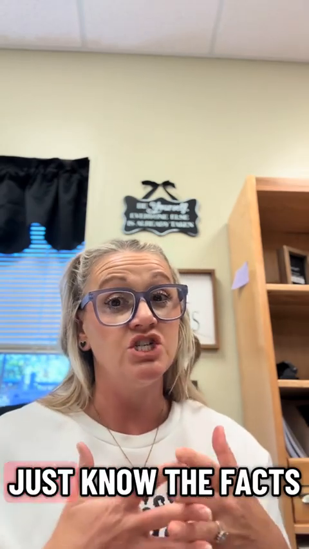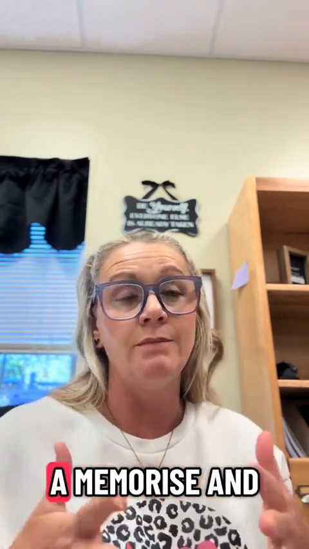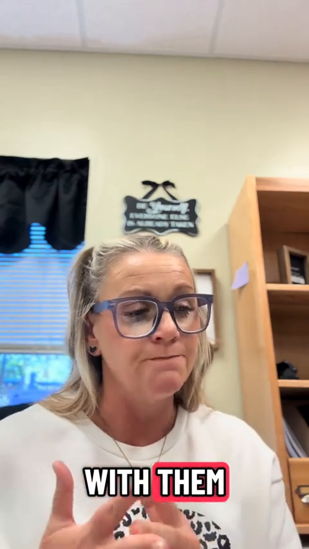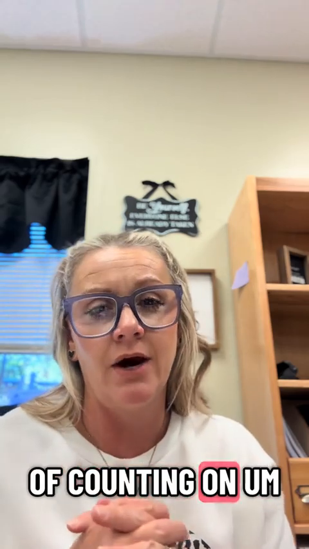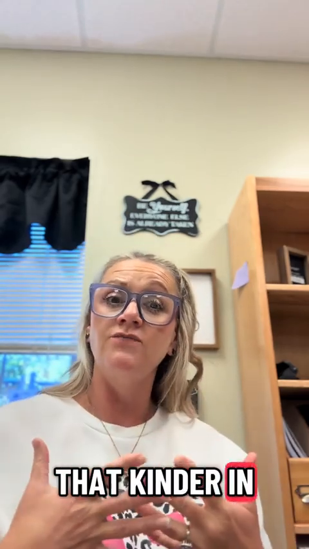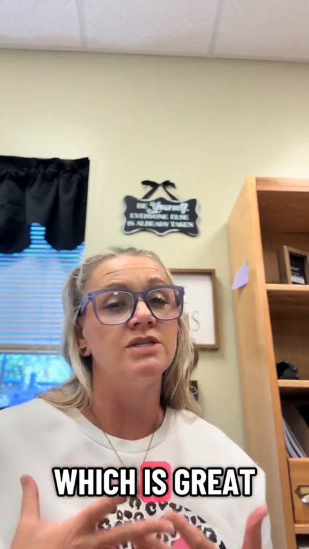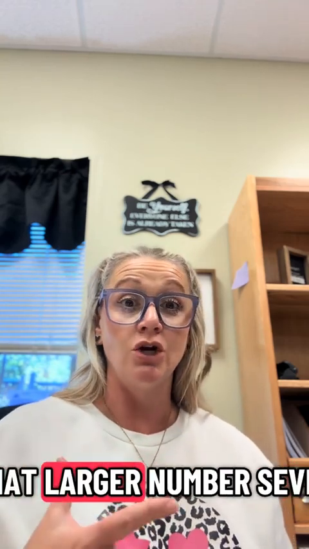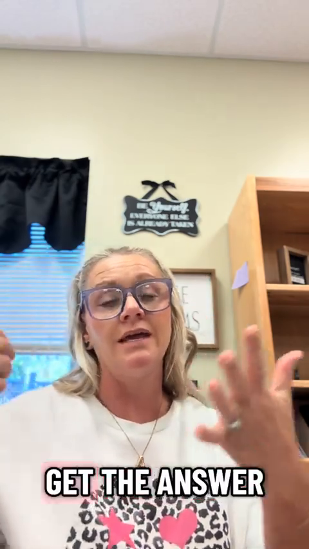Obviously, we want our kids to just know the facts, have them memorized and be able to use them going back and forth and doing all the things with them. The strategy of counting on is something that kinder and first grade probably did teach, which is great. Say you have the equation 7 plus 5. You take that larger number, 7, keep it in your brain, and count on 5 more. So 7, 8, 9, 10, 11, 12, and they can get the answer that way.